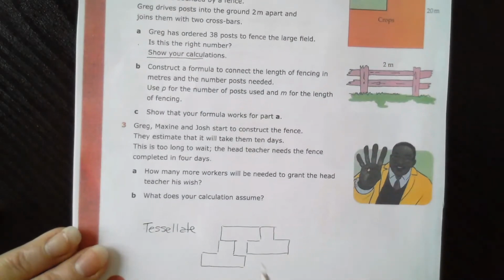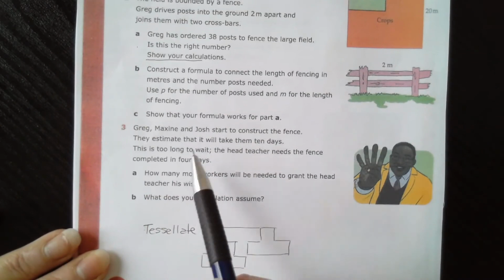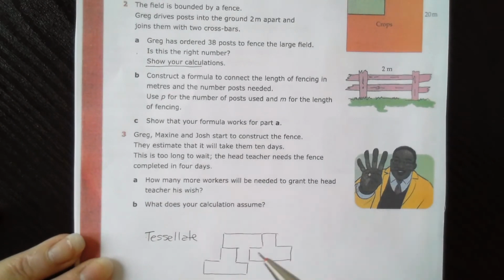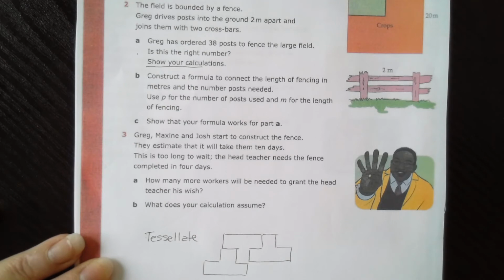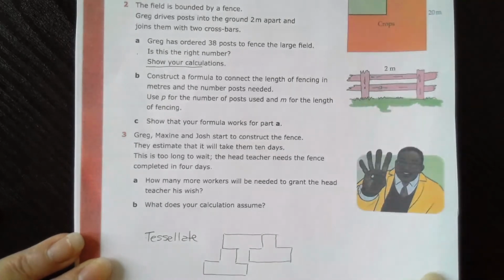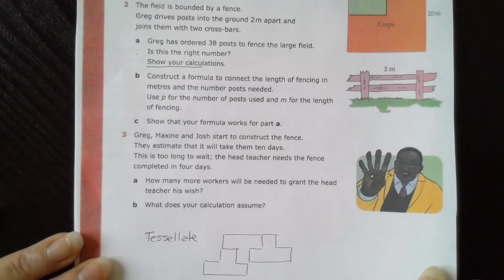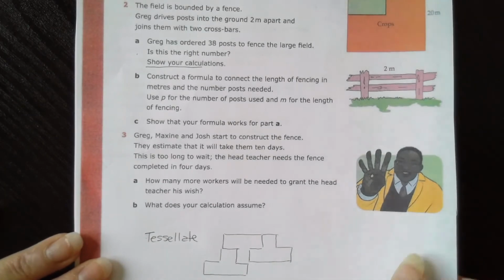And to show that your formula works, once you've got a formula, substitute into your formula to show that it works. Question 3 is about people making the fence and how long it takes. Okay, question 4.